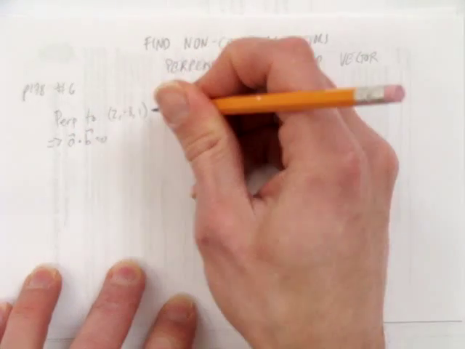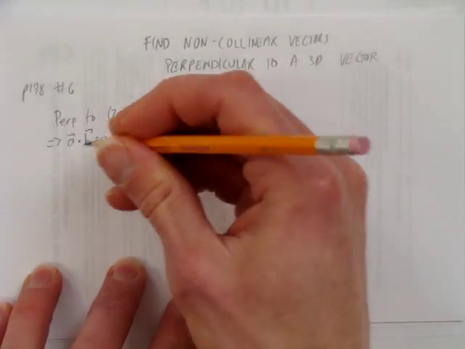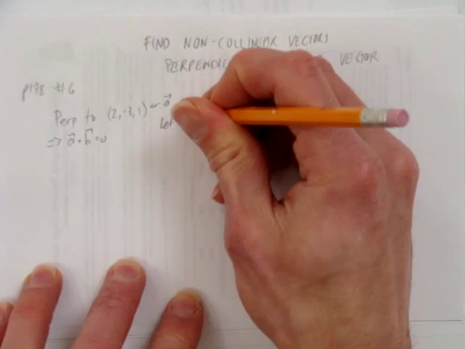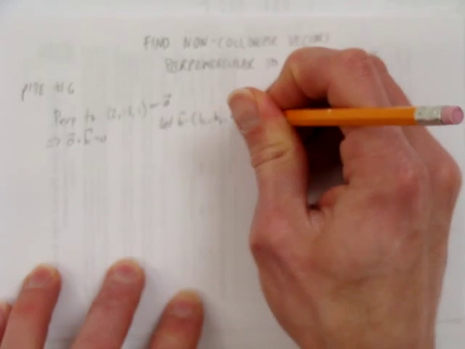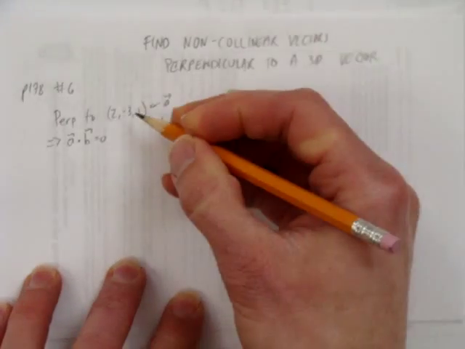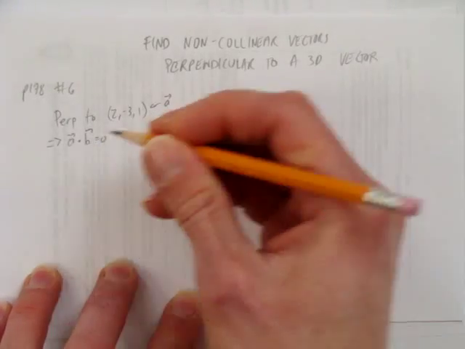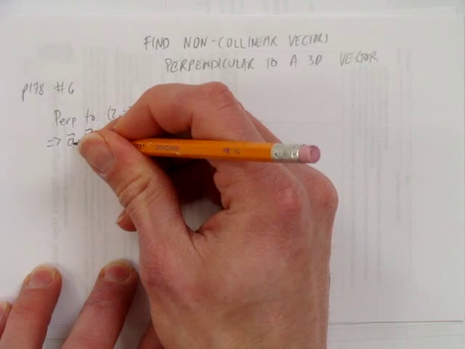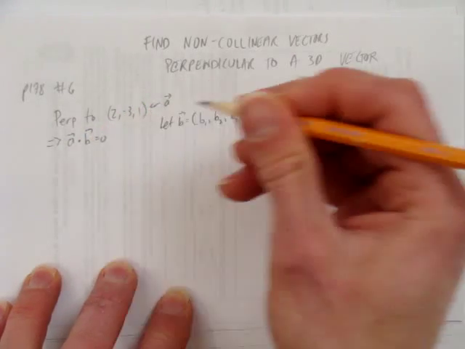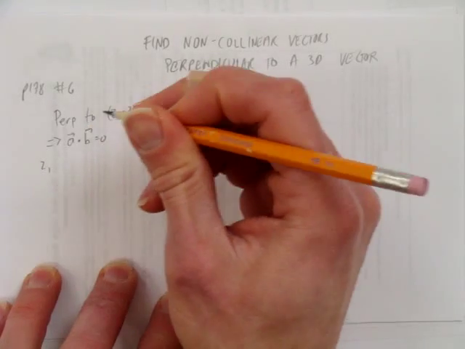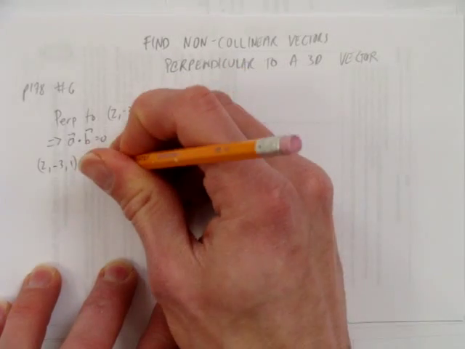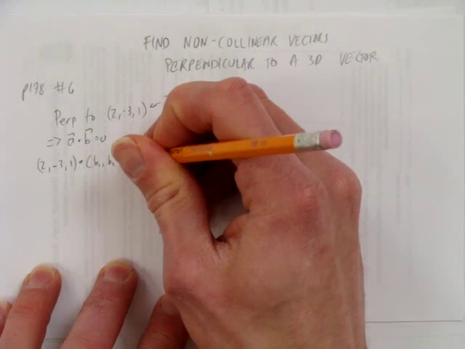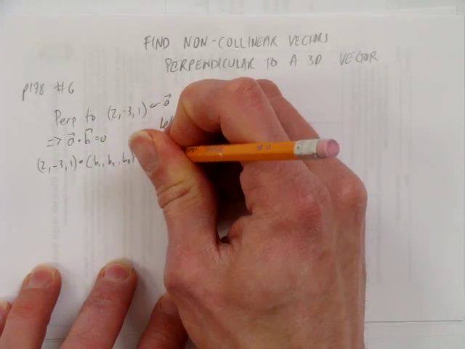So let's call this vector, vector A. And let another vector, vector B, be represented by b1, b2, b3. That is, I'll have these two vectors, one I know, one I don't know. And by dot product, I know that vector A dot vector B has to equal 0. In other words, (2, -3, 1) dot (b1, b2, b3) has to equal 0.